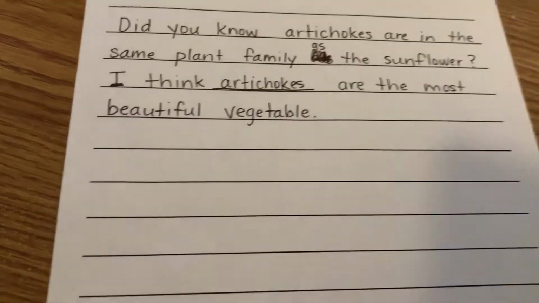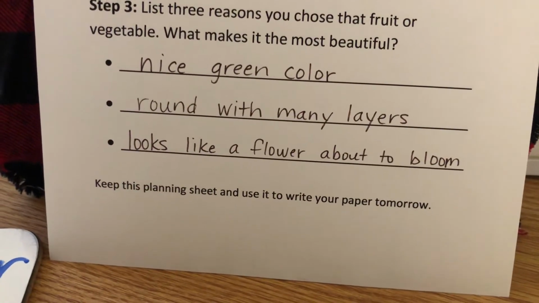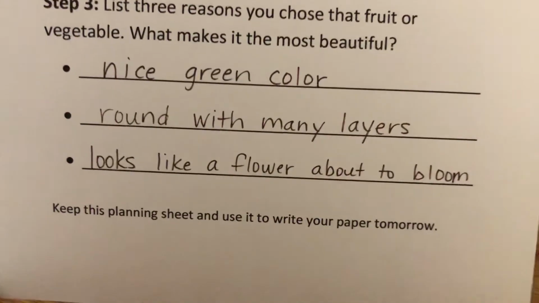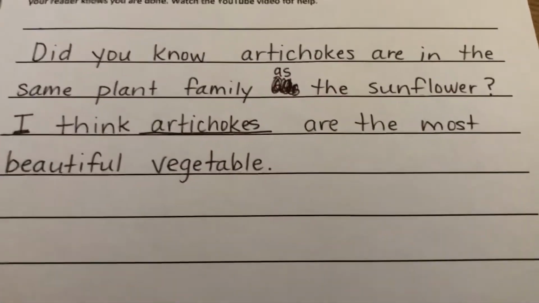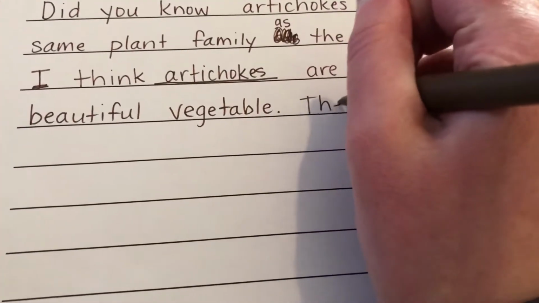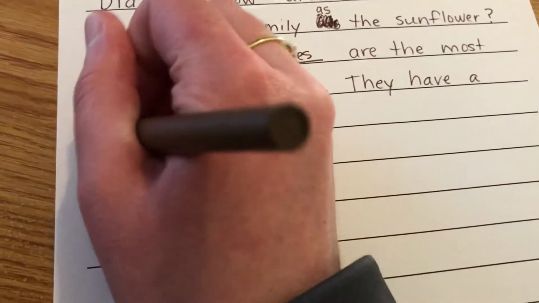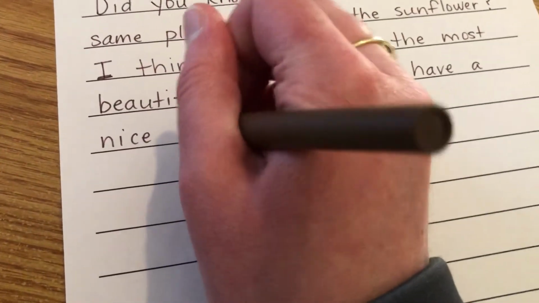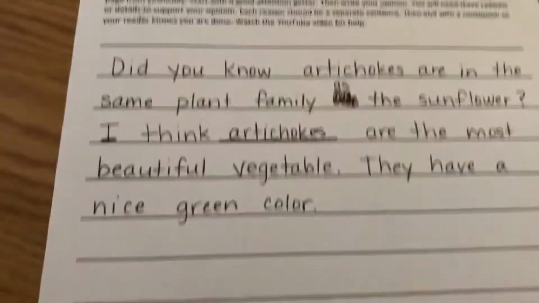Once you have that down, you basically just need to take your reasons from your planning paper and write them in complete sentences. So notice how my first reason says nice green color. I can't just copy down here nice green color. That's not a complete sentence. I will have to write they have a nice green color. Sorry about the sloppy handwriting. I'm just trying to go a little fast.